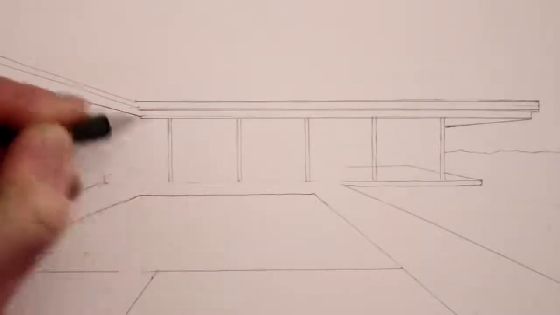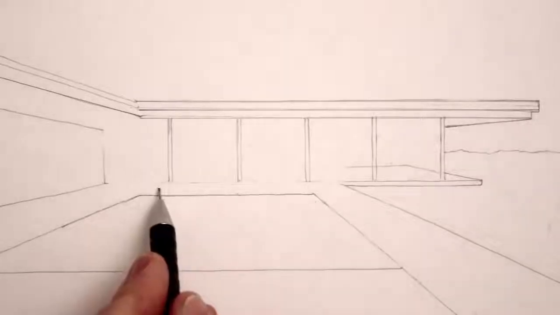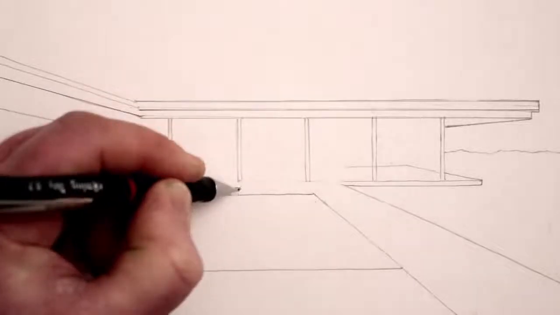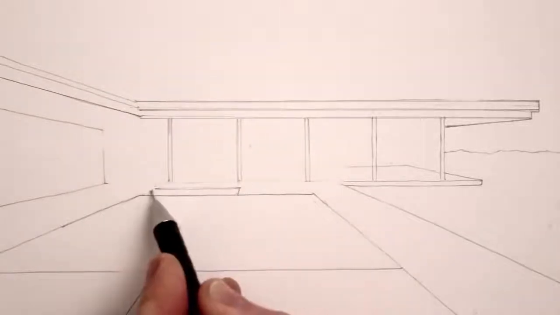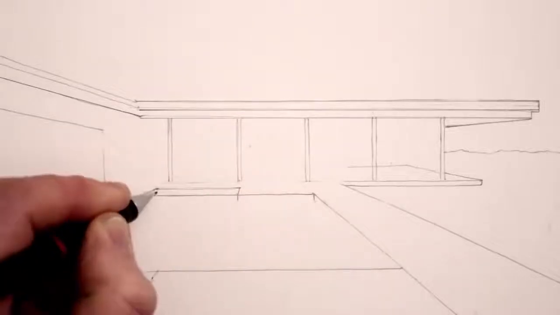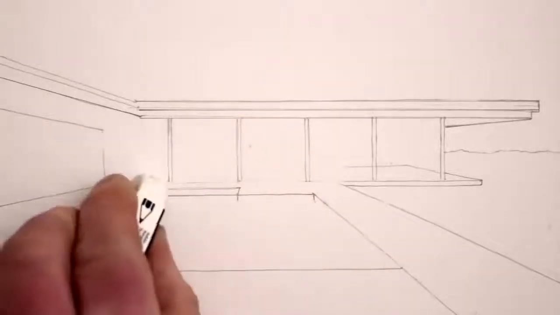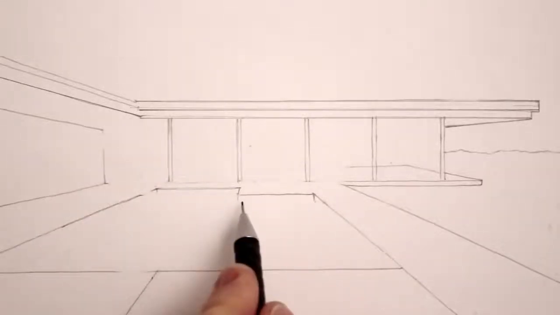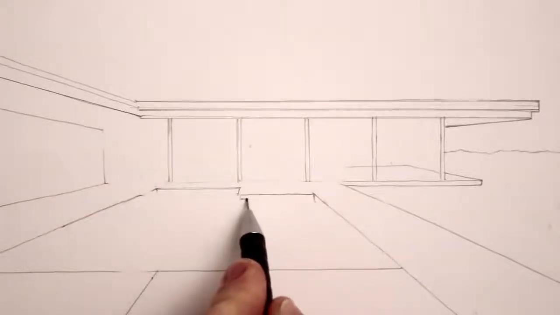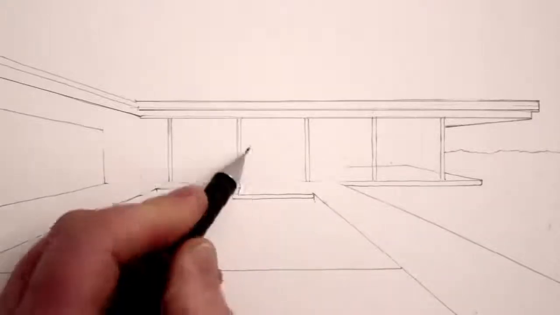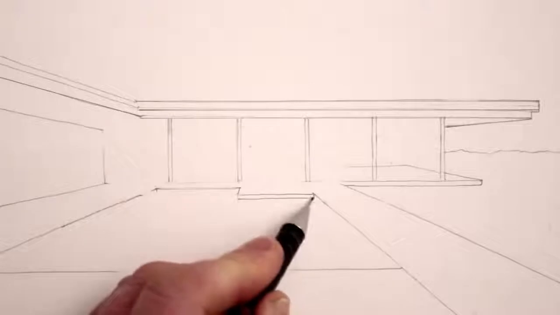Next we need to draw a little bit of detail here, which is going to be the steps to the swimming pool. I just erase the earlier line here because we don't need that anymore, because in a moment I'll probably put some steps in there. Again, these lines are read off the vanishing point, which you can just see there's a basic dot left after erasing some of the lines.